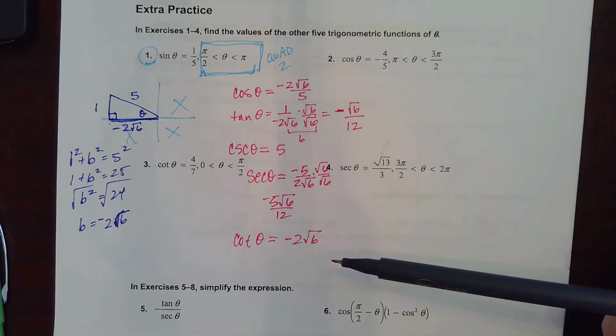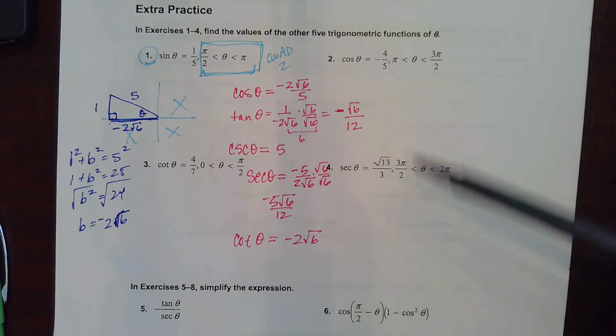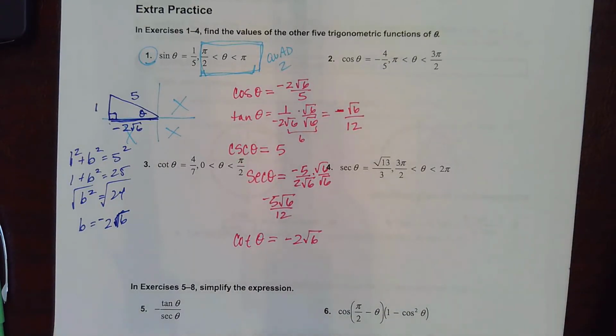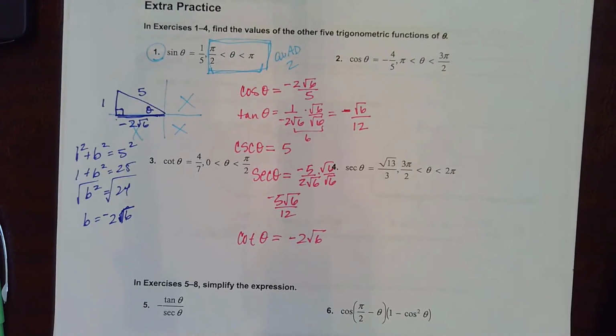You might want to get another sheet of paper because it does take a little effort or a little room here, and they don't give us enough room on this paper. All right, so that one wasn't too hard. Now, those were kind of ones we've done before.